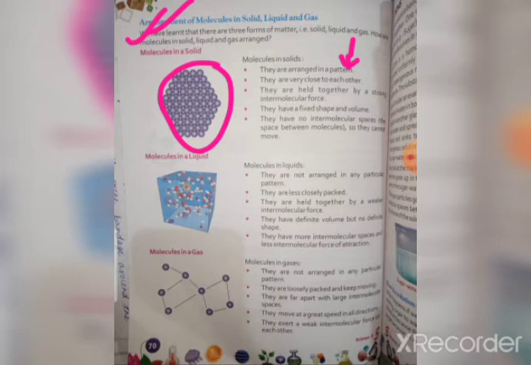Here the molecules are arranged in different directions, okay. These are held with strong intermolecular forces so that they are strongly packed and hard. Okay, they have a fixed shape and volume.